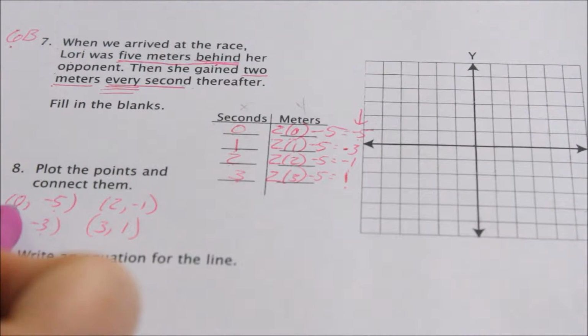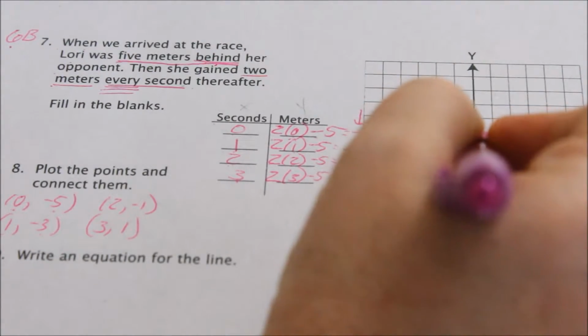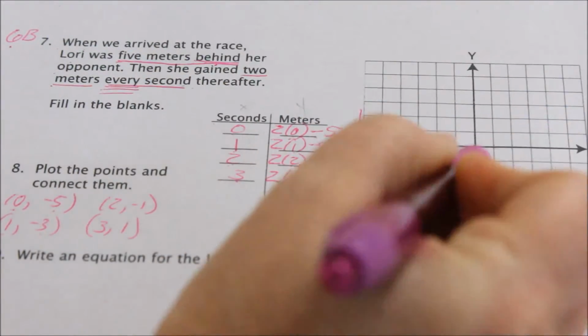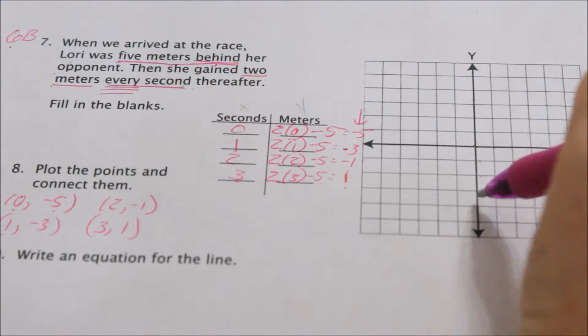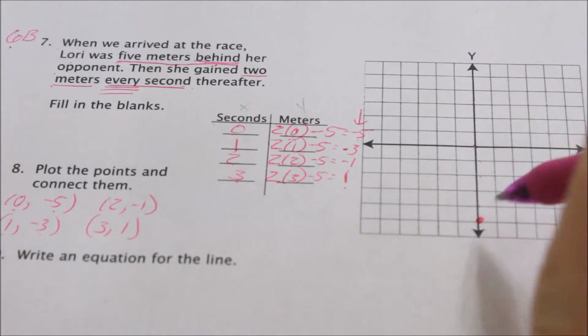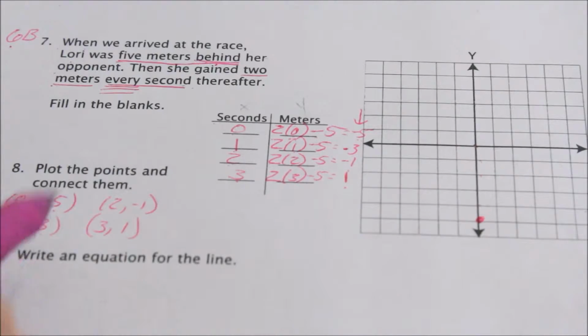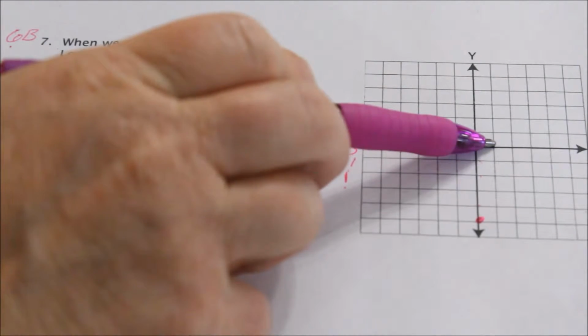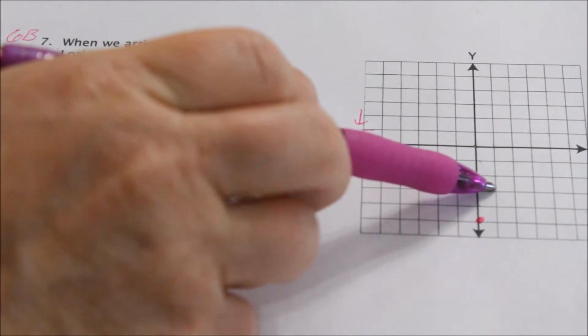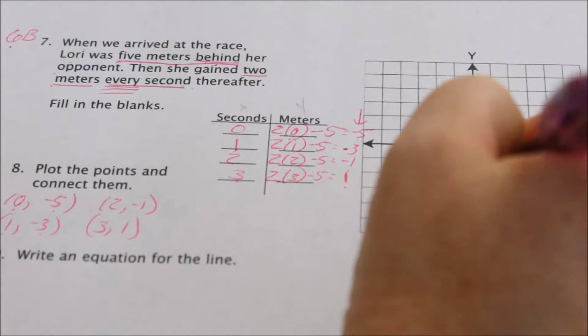Okay, now we can graph these. Your x value is 0, your x coordinate is 0, and then your y coordinate was negative 5, so it means go down 5. 1, 2, 3, 4, 5. That's right there. Then to do 1, negative 3. Start at the origin, go over 1, go down 3. 1, 2, 3. That's that point right there.